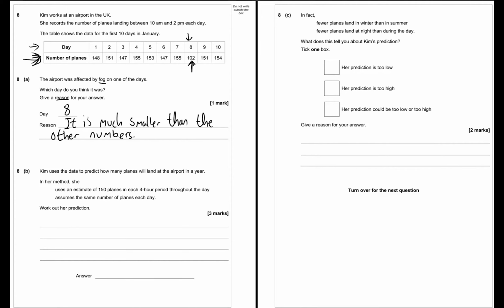Okay, 8b. Kim uses the data to predict how many planes will land at the airport in a year. In her method, she uses an estimate of 150 planes in each 4-hour period throughout the day, and she assumes the same number of planes every day. Okay, work out her prediction. So we've got a 4-hour period throughout the day.